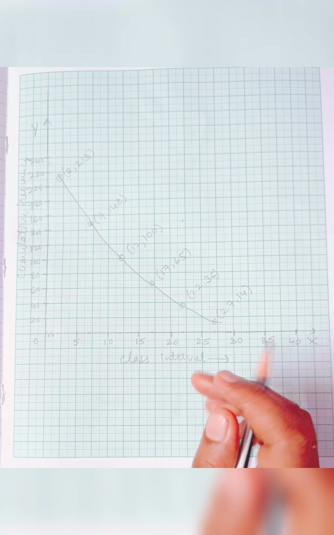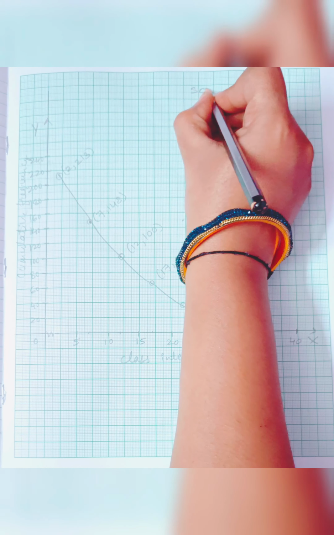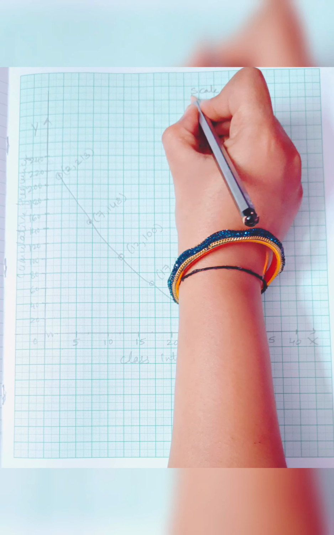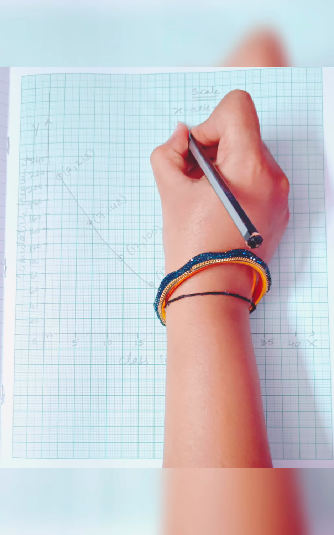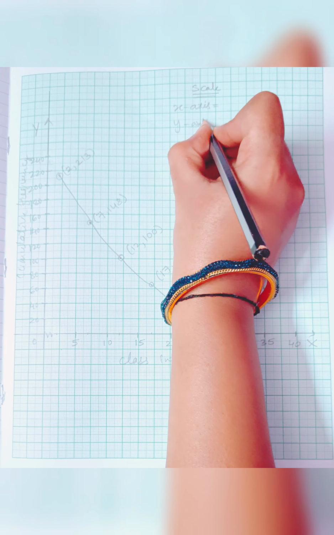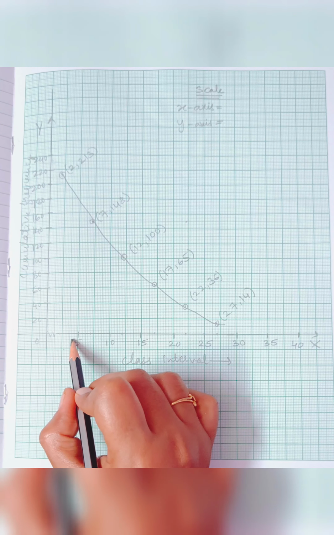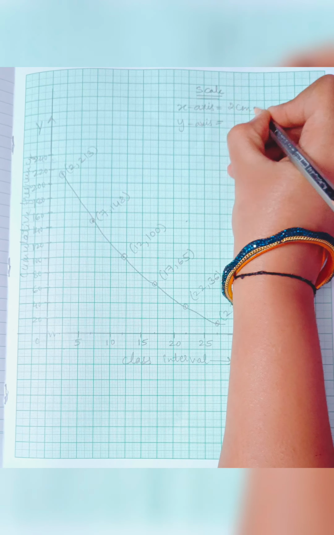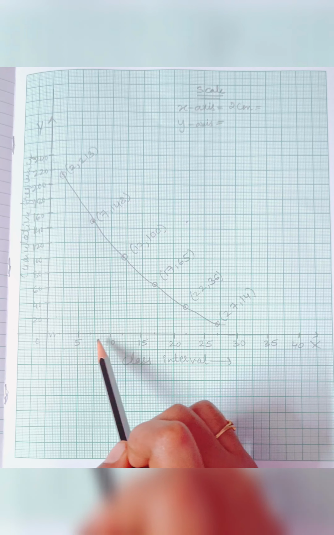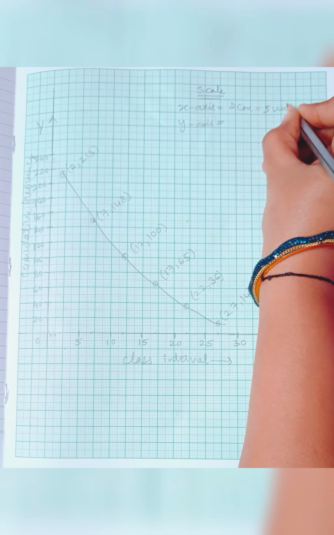Now next part is what? Last part in this, that is the scale. Scale for the x-axis and for the y-axis. On the x-axis, how many blocks are left? 2, no? So it is 2 centimeter. Now, what is the difference between the numbers? 5, 5, 10, 15. So it is 5 unit.